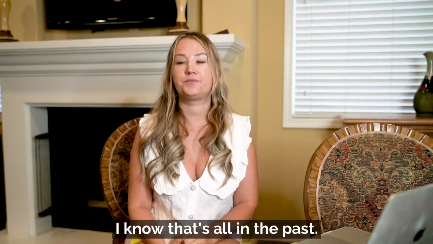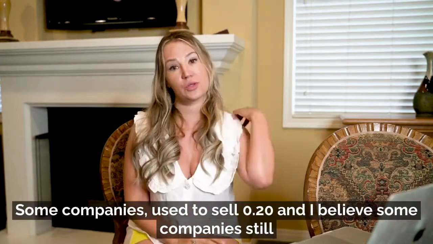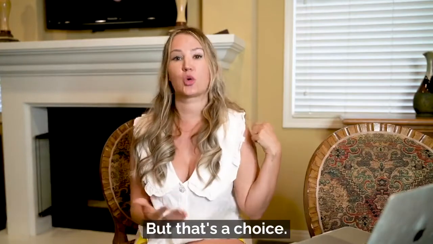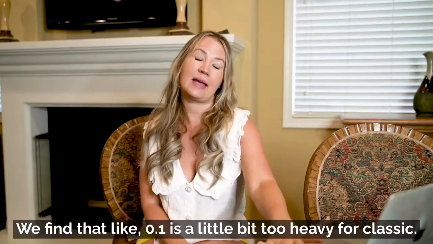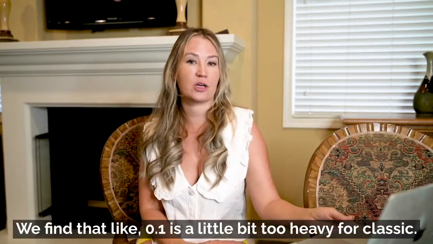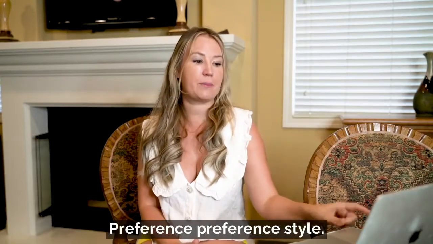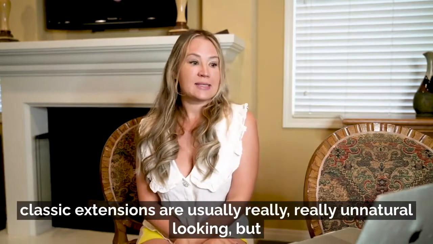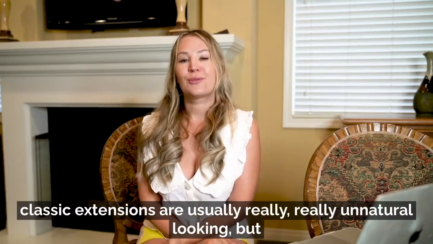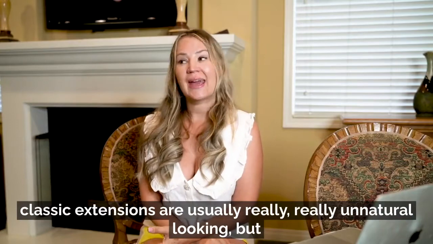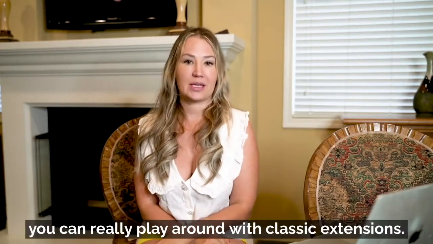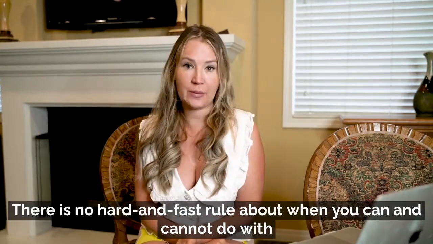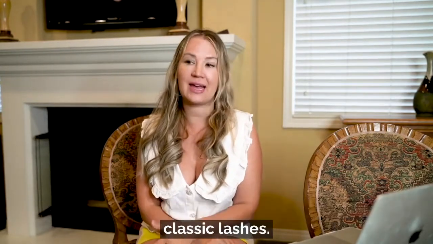I know that in the past, some companies used to sell 0.20, and I believe some companies still do now, but that's a choice. We find that 0.20 is a little bit too heavy for classic, but anyway, that's a style preference. So classic extensions are usually really natural looking, but you can really play around with classic extensions. There is no hard and fast rule about what you can and cannot do with classic lashes.